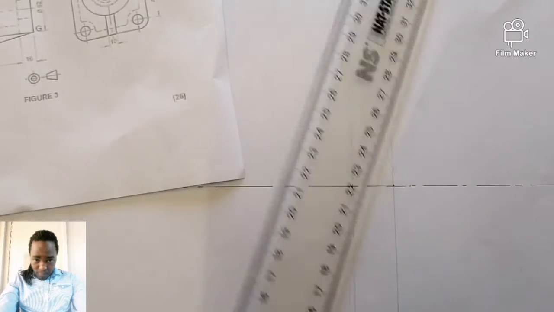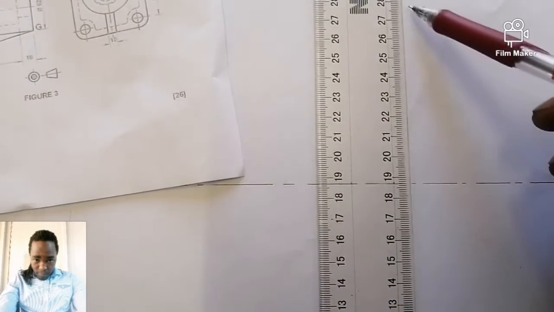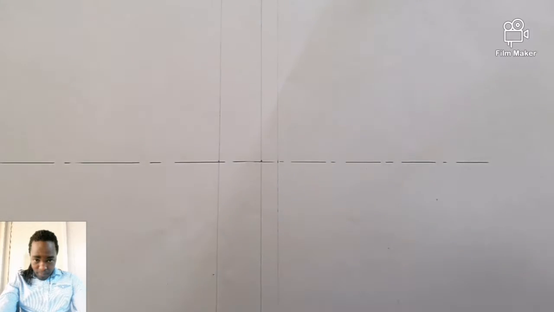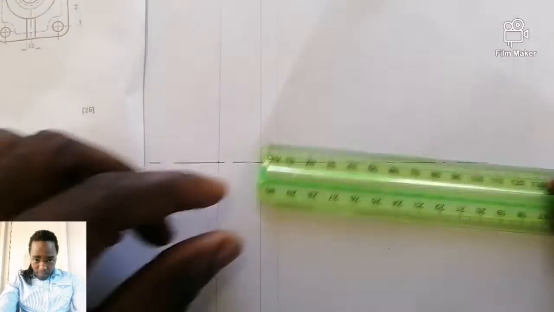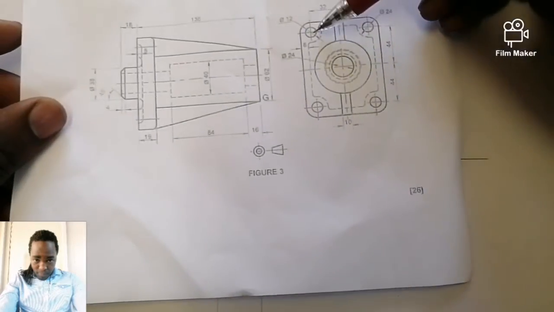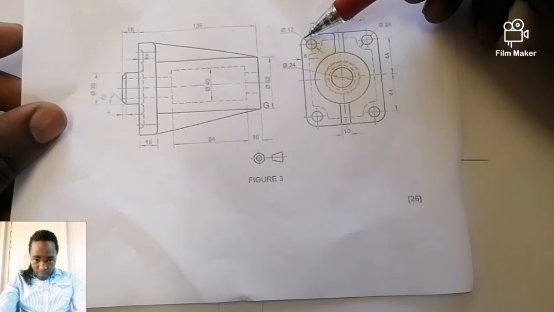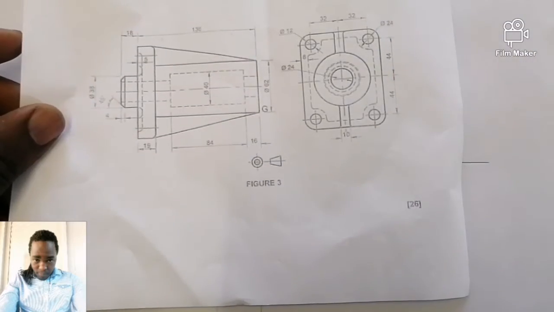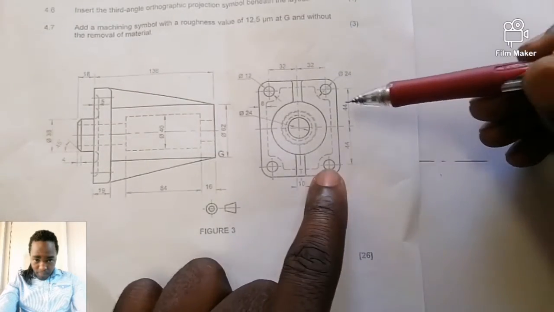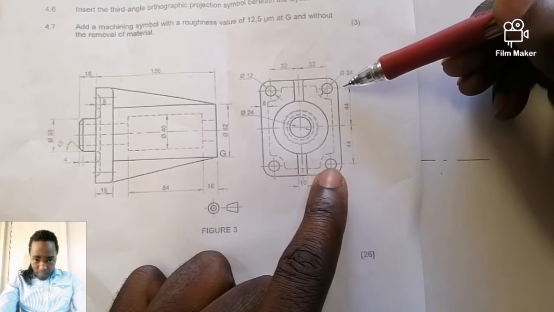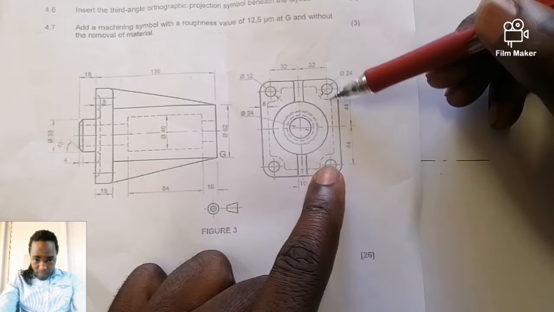This 8 millimeter I can just draw since I've already correlated it. You understand? Then from there the set is 12. Let me double check. Is diameter 12 this one? And how about from here till here? The set is diameter 24.